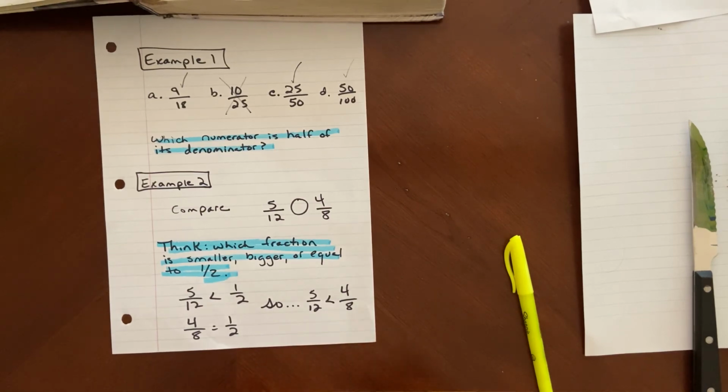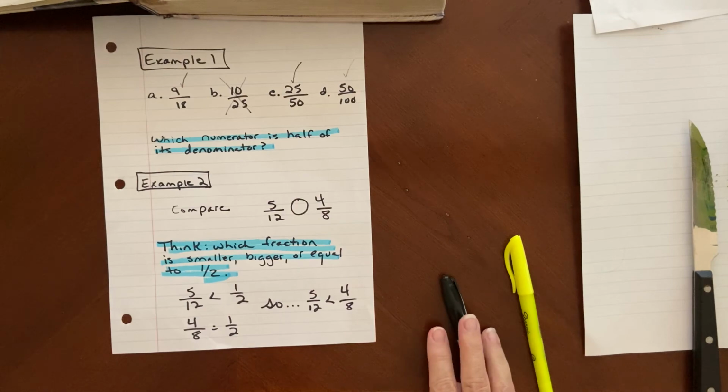Okay, that one's pretty simple. I think I'm going to go have a candy bar.